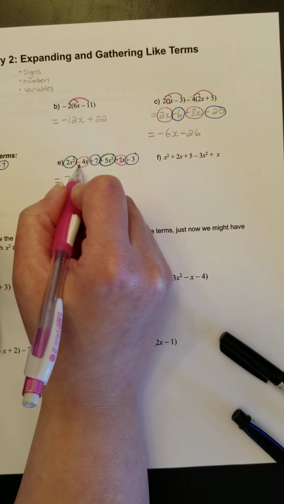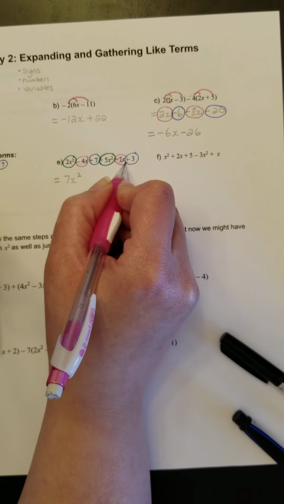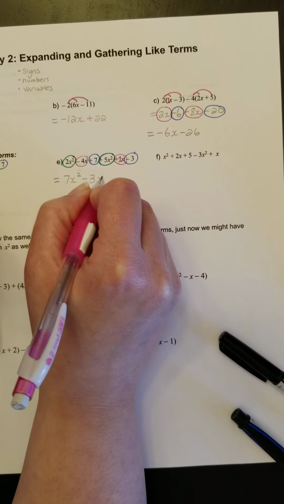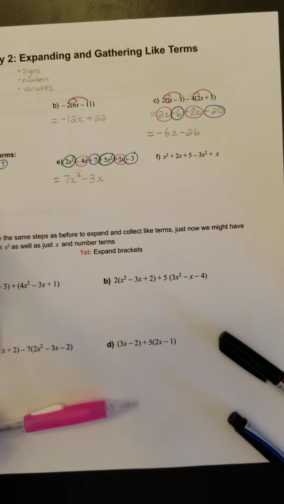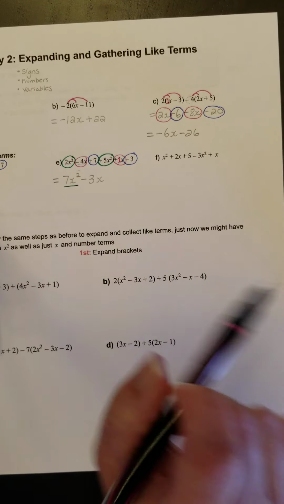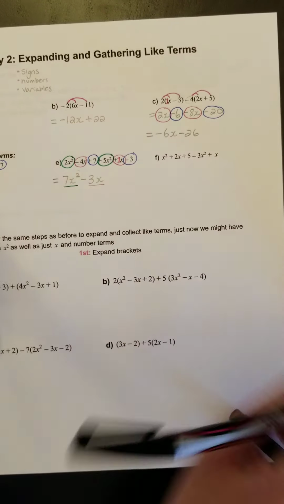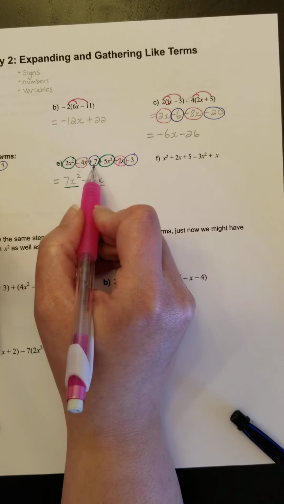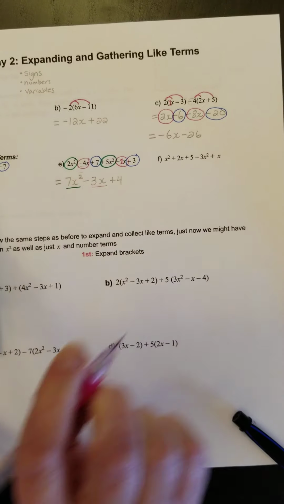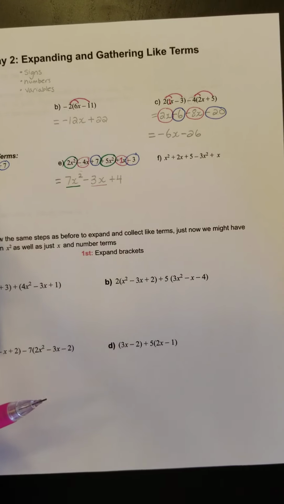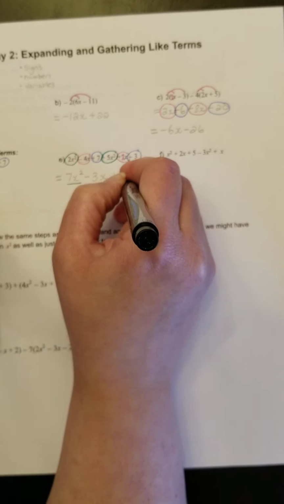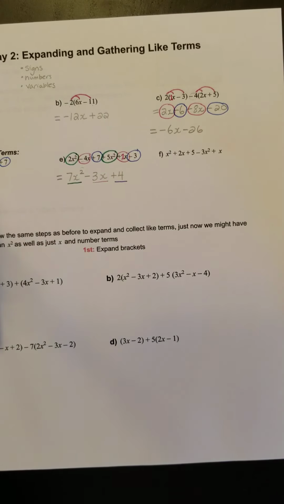Then we have our x terms. I have negative 4x plus 1x. So negative 4 plus 1 is negative 3x's. So if you wanted to color code, these were the green ones, and these were the pink ones. And then the number parts, I have plus 7 and minus 3. So that gives me plus 4. And that's the blue.